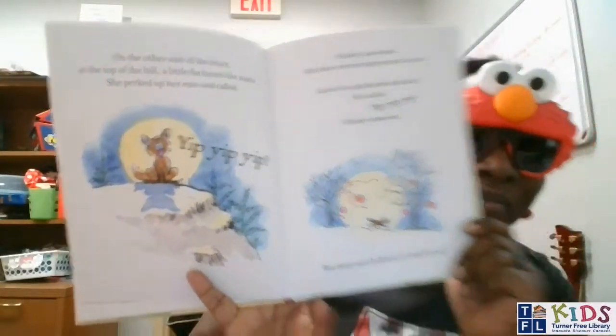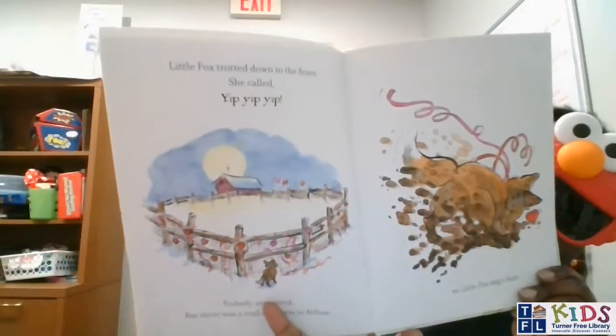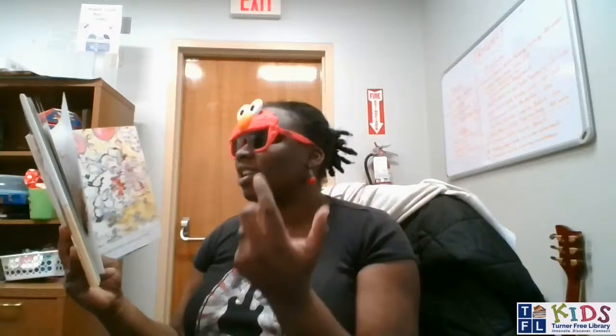Well, it looks like Fox is looking for a fun time. Little Fox trotted to the fence. She called, "Yip, yip, yip!" Nobody answered, but there was a trail of hearts to follow. So Little Fox dug a hole. She's very determined. Little Fox arrived at the barn covered in streamers and glitter. She called, "Yip, yip, yip!"